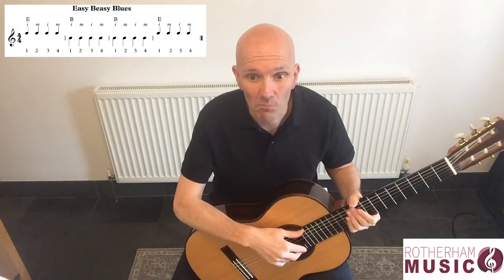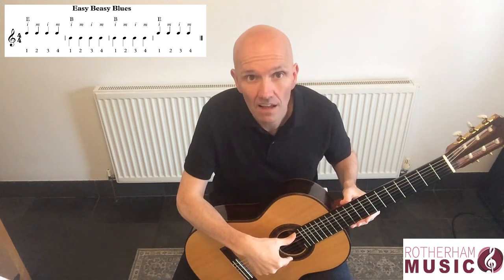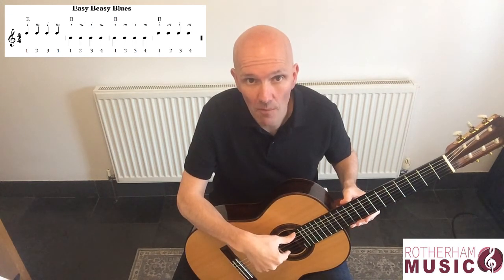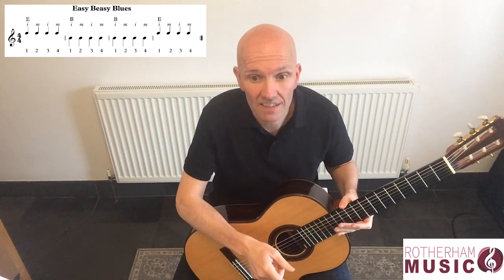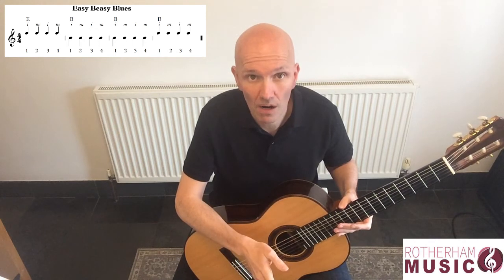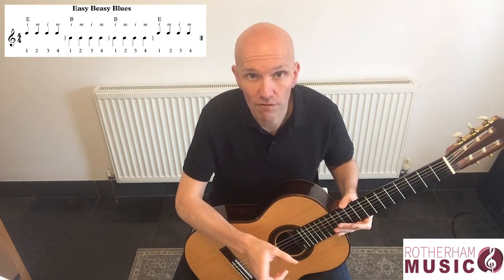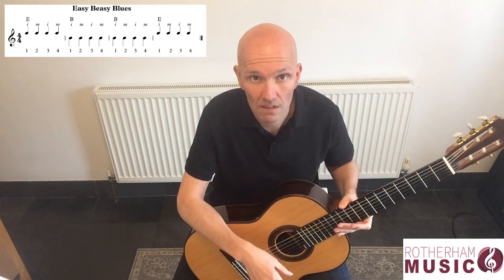In the next example, we're going to have to change between E, our highest string, and B, the second string. If you look at the music, you can see the first bar we've got to play 4 E's, the second bar 4 B's, then 4 B's in the third bar, and back to 4 E's in the final bar. Let's have a go at that one.